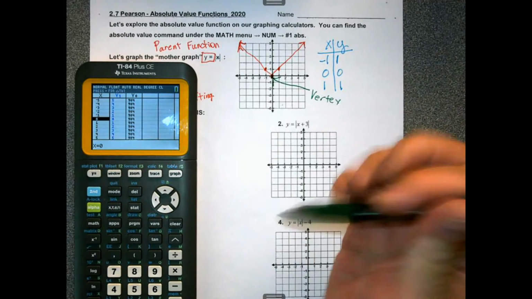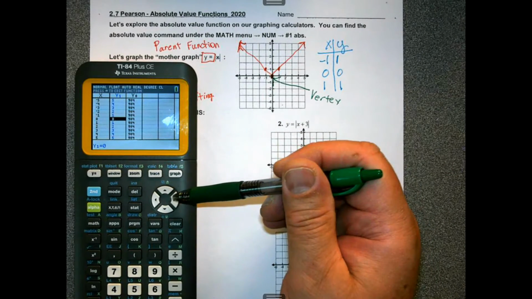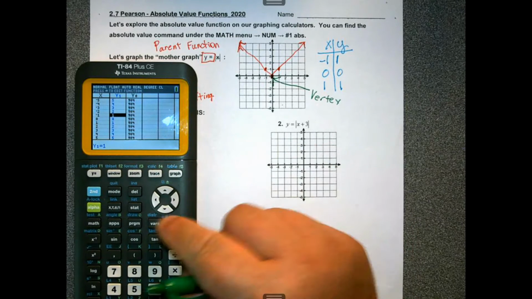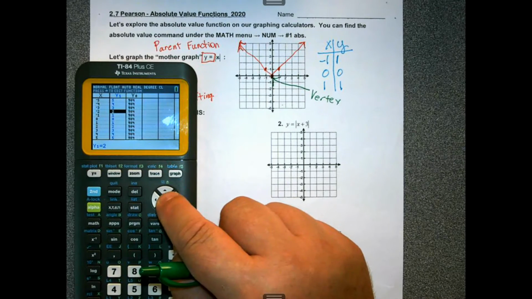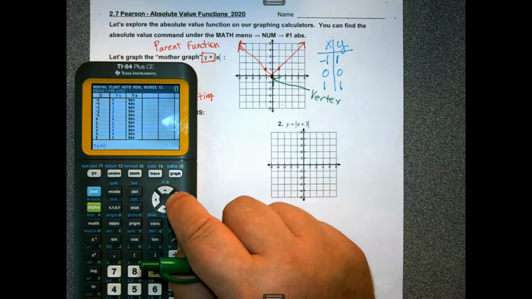You can usually figure out the vertex on your calculator because look at the y's. They start to repeat. There's 1, 1. There's 2, 2. Okay? So I know that 0, 0 is going to be the vertex.